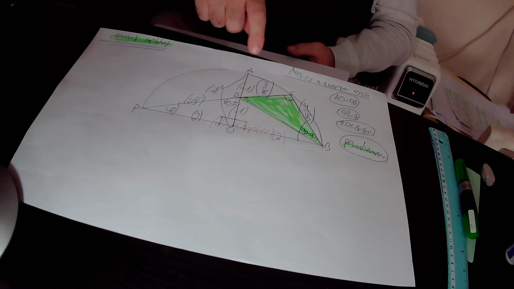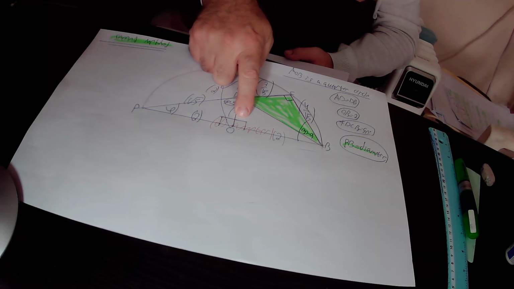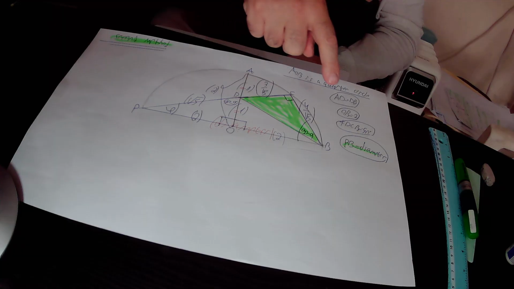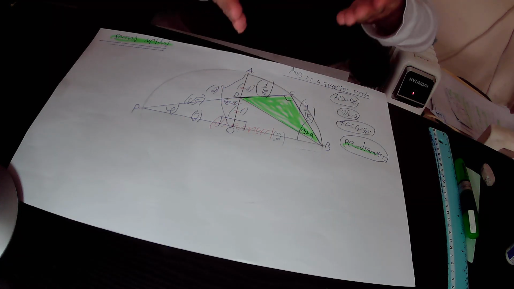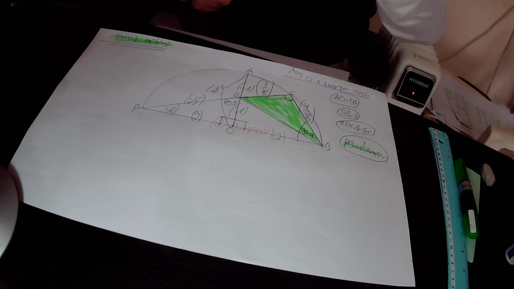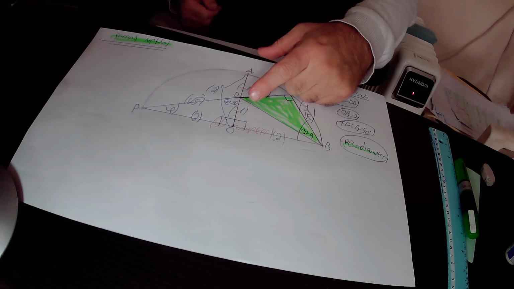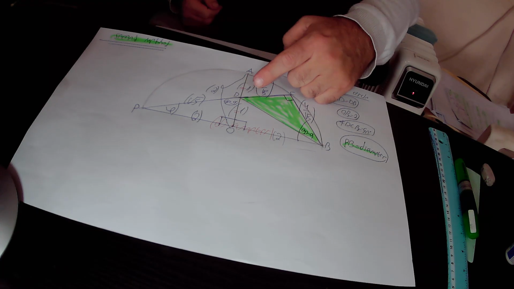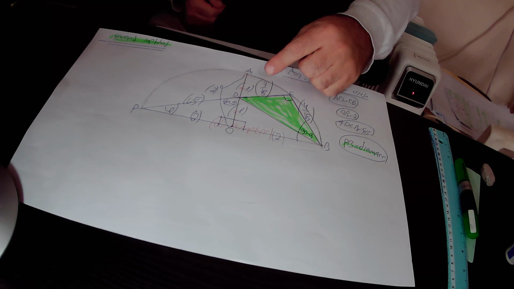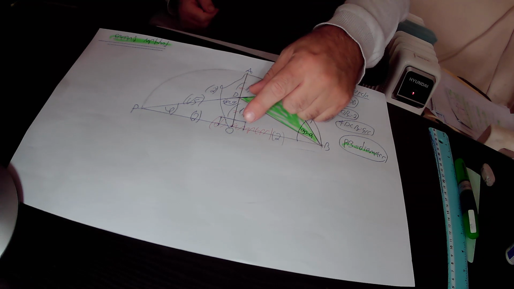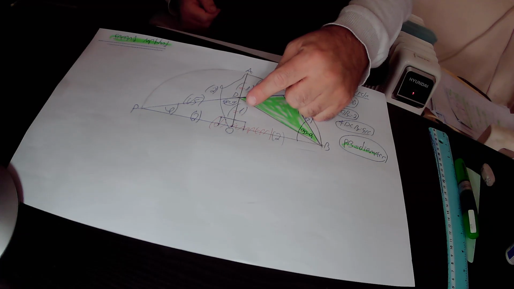AOB is a quarter circle, and therefore this angle AOB is a right angle. Likewise, OB and OA are both radii of the quarter circle, equal to 2. The radius OA has been divided into 2 halves at point D. So the first half of the radius AO is the length of the radius over 2. That is to say, 2 over 2, that is 1. The second half of the radius AO must also be equal to 1 unit in length.